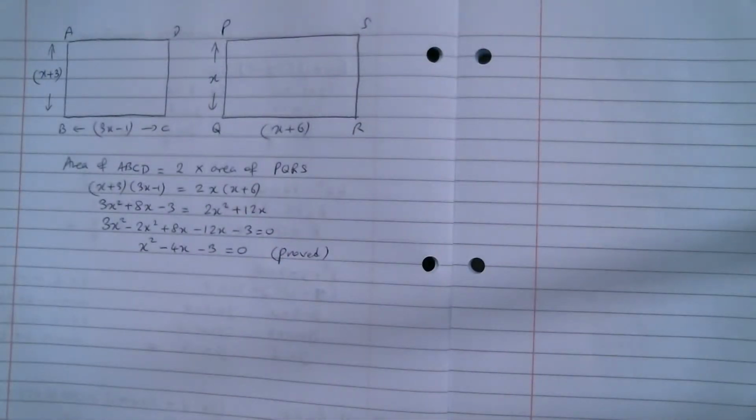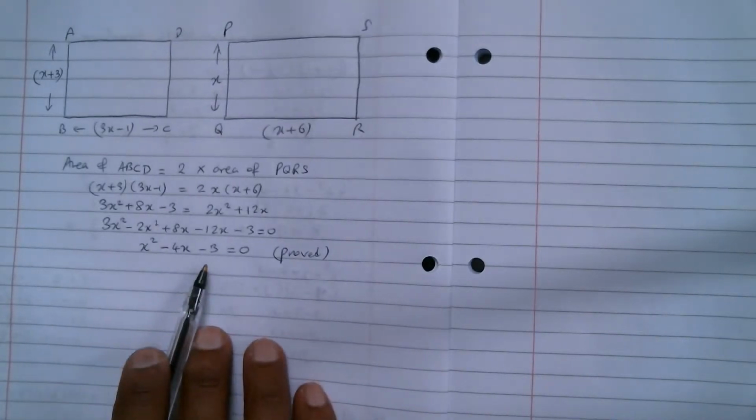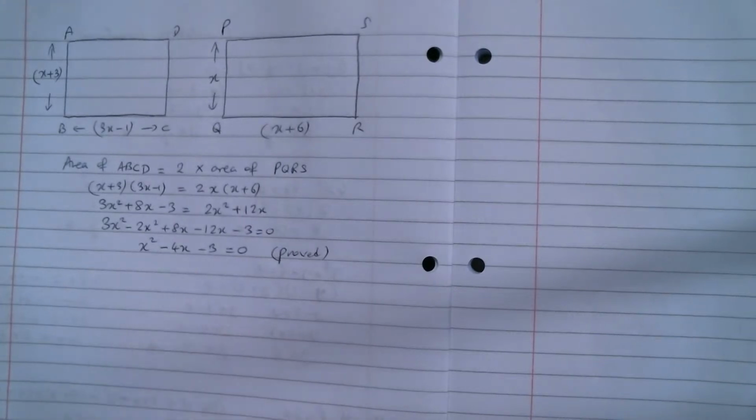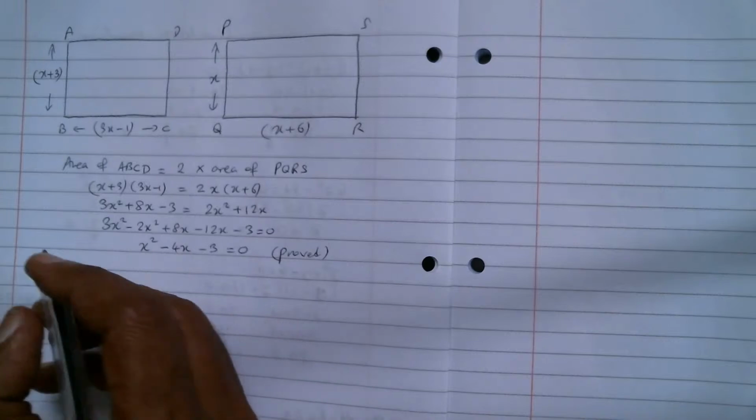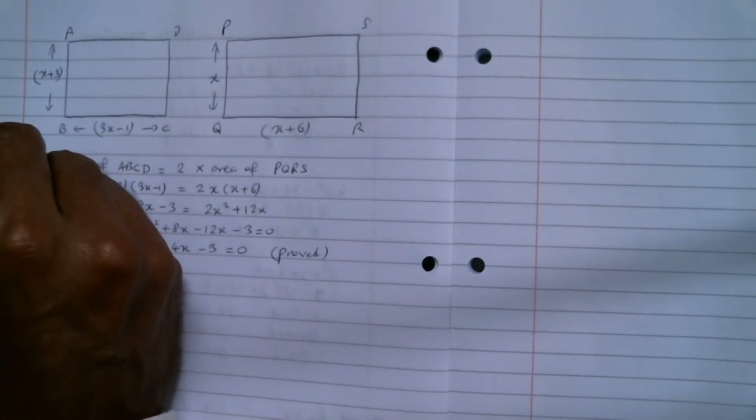Okay, and let us see. Right. So now we're trying to solve this equation in x, giving your answers corrected to decimal places. If I were to solve this equation to give my answers corrected to decimal places, that means I'm going to be using either the formula or I can use completing the square.